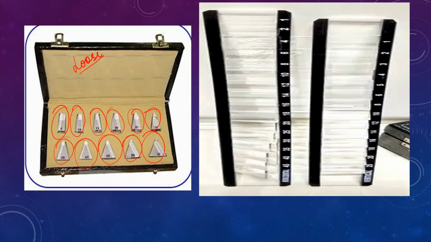And in the prism bar cover test, basically you're going to use these prism bars. Okay, so prism bars are nothing but prisms mounted in such a way, like suppose we have this horizontal bar. In the horizontal bar, the prisms are mounted in such a way that the base is going to be present horizontally or laterally, right? Like this. So this is how you have the horizontal prism bars.